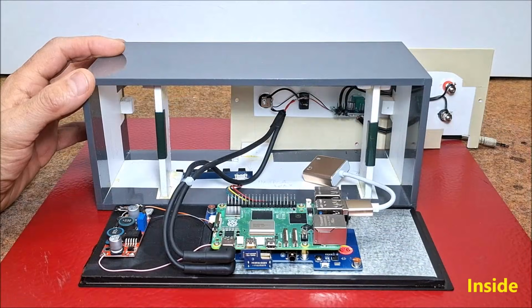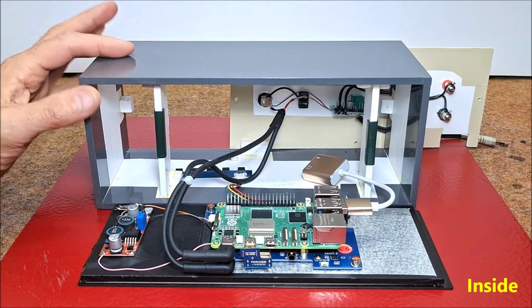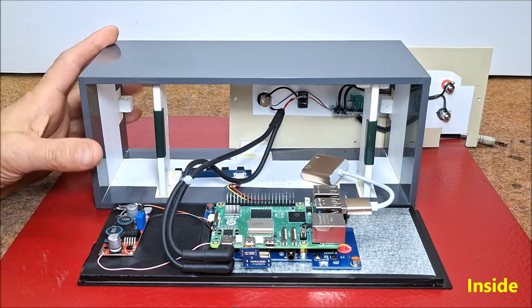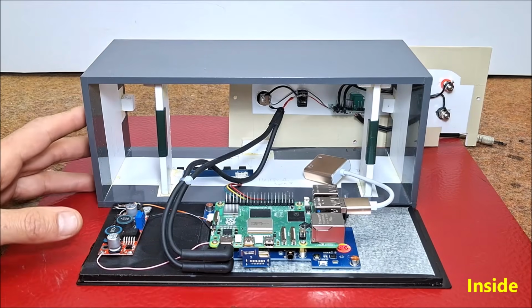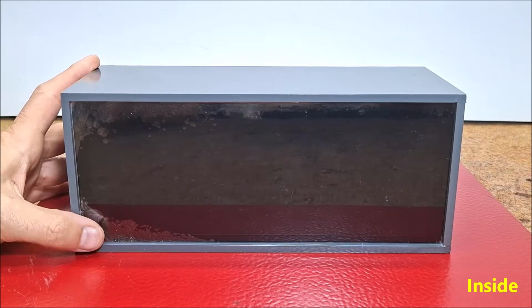Now it's time to install the device in a suitable box and demonstrate its functionality. For this purpose, I made the box from PVC material and covered it with colored self-adhesive wallpaper. This is what the finished product looks like.